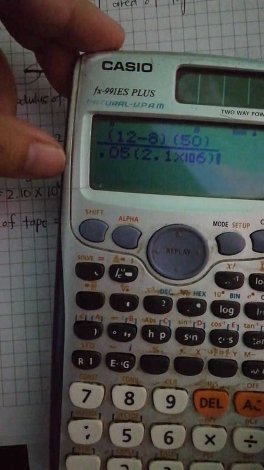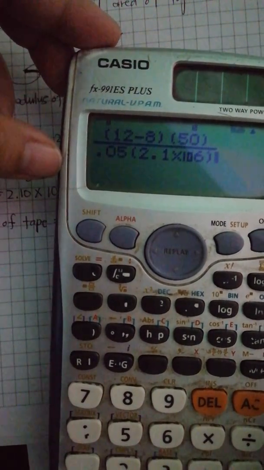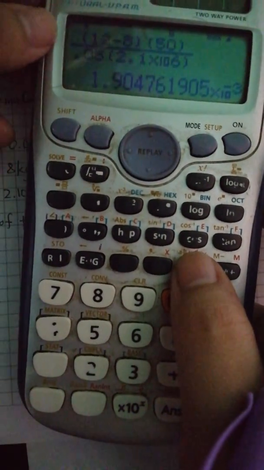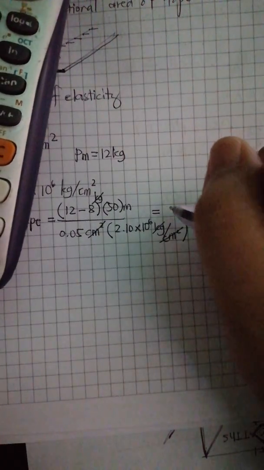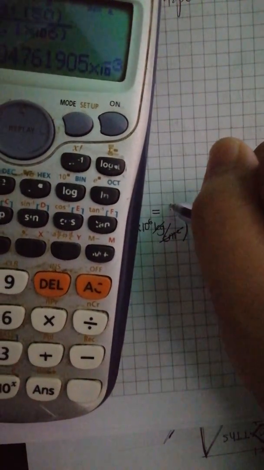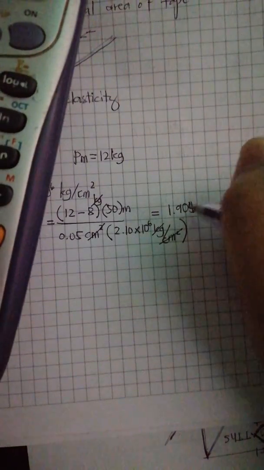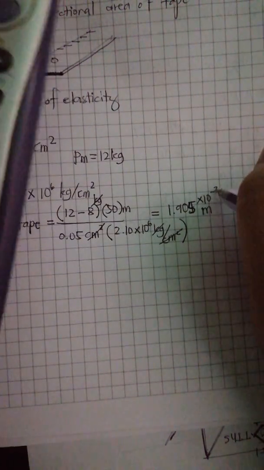Yan. So, okay, this is the correction in tape. 1.905 times 10 raised to negative 3.